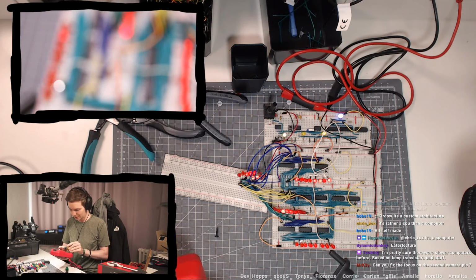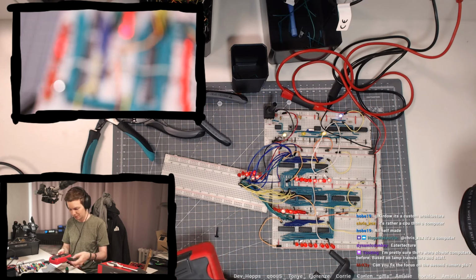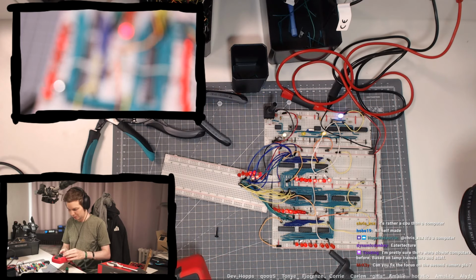Okay, plus goes in this way, and then we can. Wait.